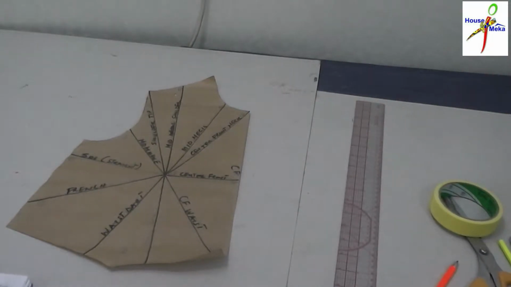Hello everybody, welcome back. Now that we have completed the basic bodies block, I hope you found it not too hard. The more you practice, the easier it gets. That I promise you. Now we're going into the single most important part of pattern drafting, which is dart manipulation.